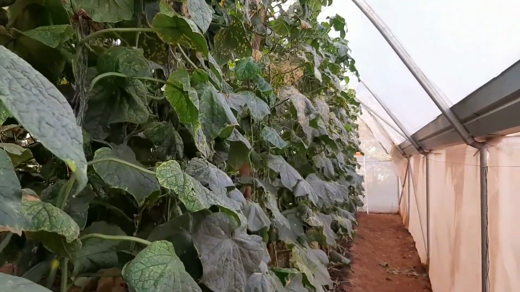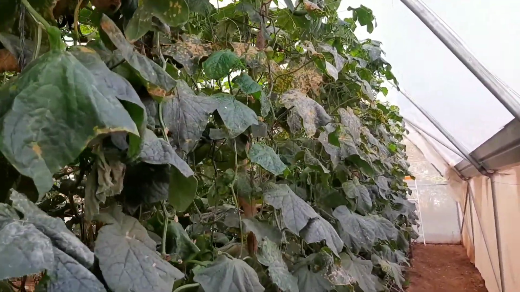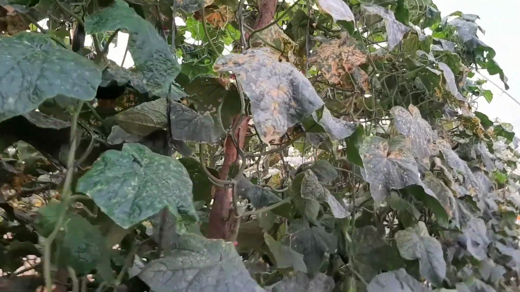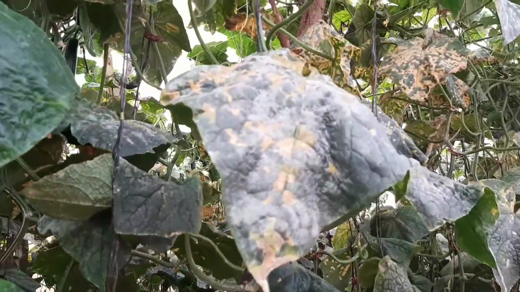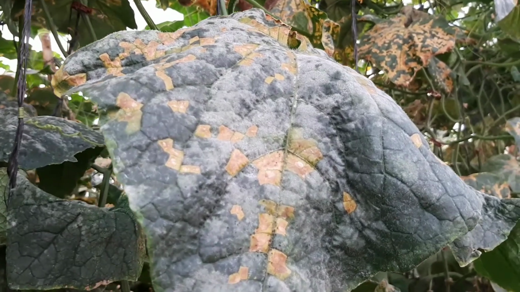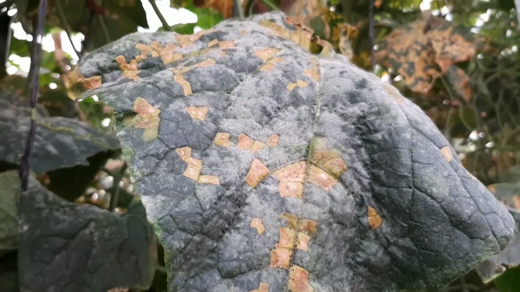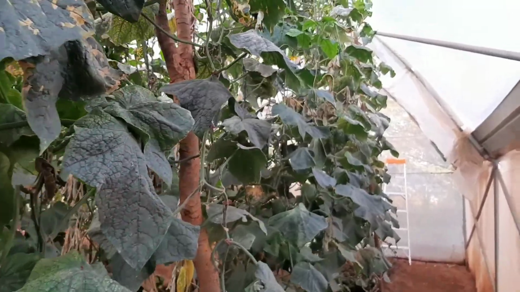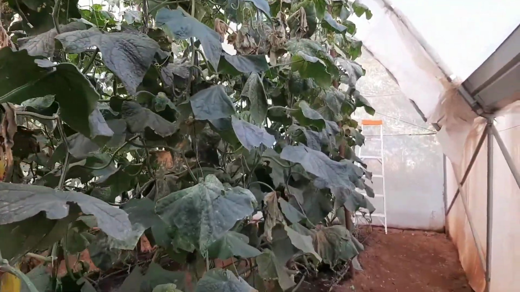On the sides, the manifestation of powdery mildew and also downy mildew was not that rampant, but here you can see a combination of powdery mildew and downy mildew on the same plant. But generally, on the sides, the effect was not as intense as in the midst of the greenhouse.